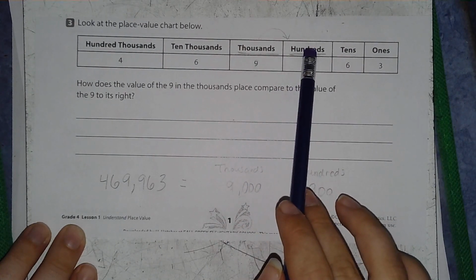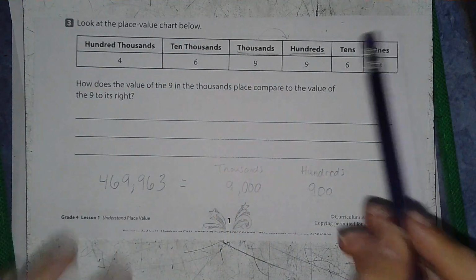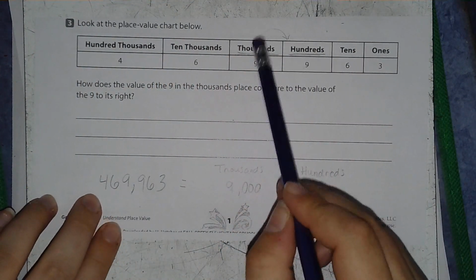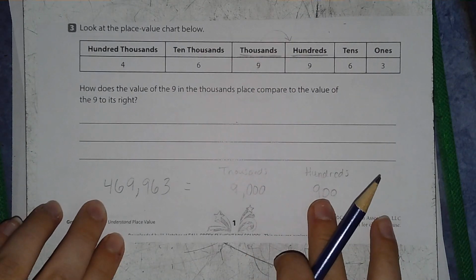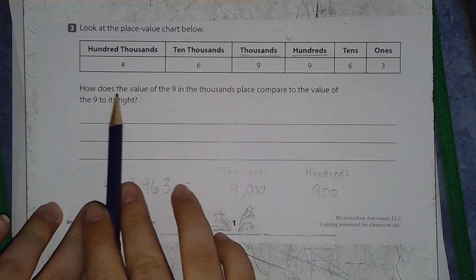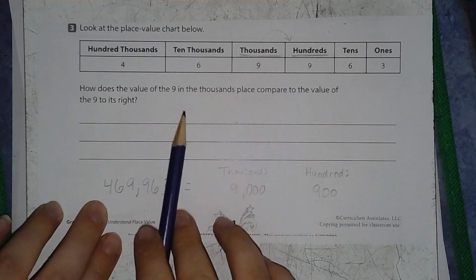So 10 hundreds, if I count 100, 200, 300, 400, all the way up, 10 hundreds, that equals 1,000. So 1,000 is the same as 10 hundreds. Knowing this, I can answer the question, how does the value of the 9 in the thousands place compare to the value to its right?